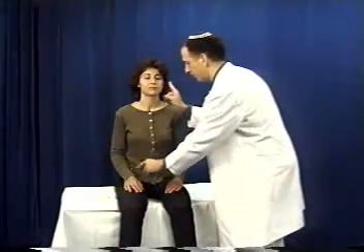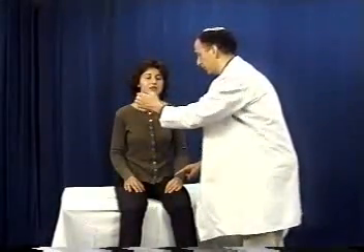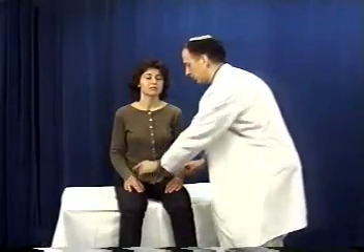Left side of the face and right hand. Left side of the face. Left side of the face and right hand. Both sides of the face. Left hand. Left hand and right side of the face. Right side of the face. Right side of the face and left hand. Both hands. Very good.